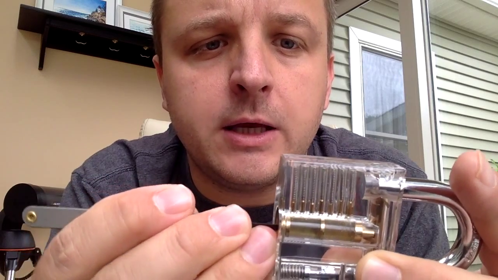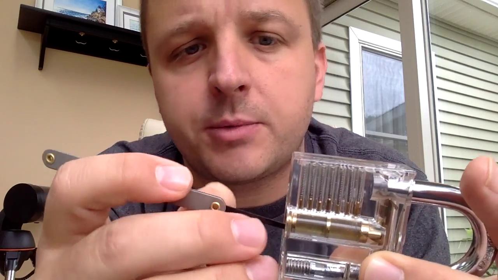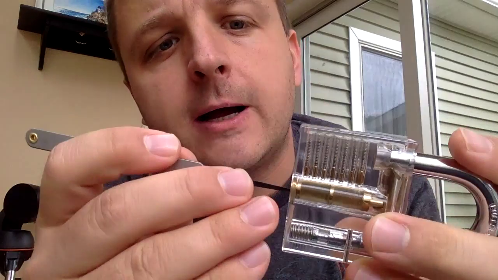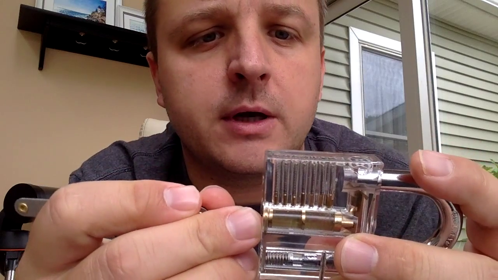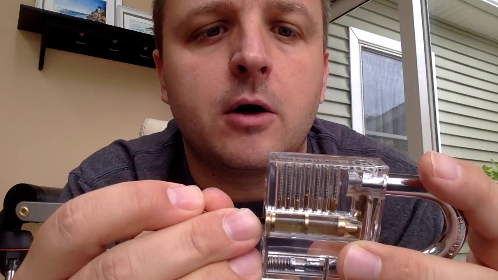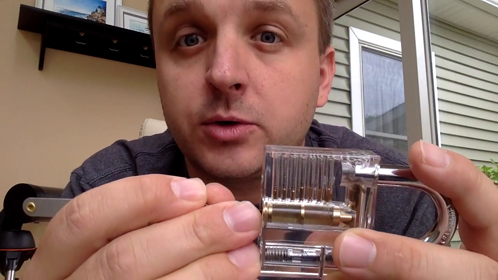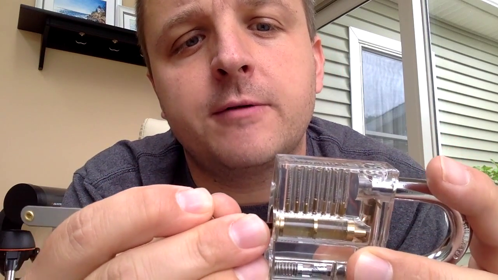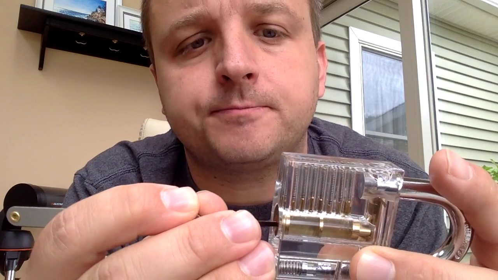So I can move the second one, the third one, and each one can be moved separately. There isn't a lot of room to work here, so a lot of this is based on the feel. Of course, an actual lock is not going to be see-through, it's not going to be transparent, so the feel of it is really what we would go by here.